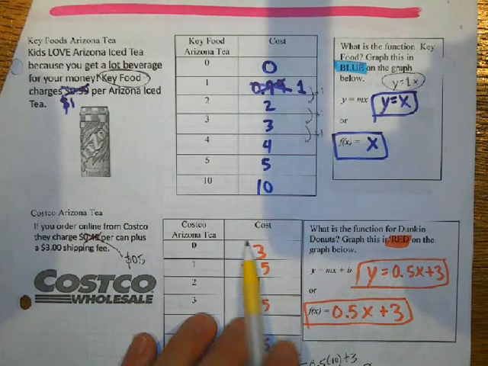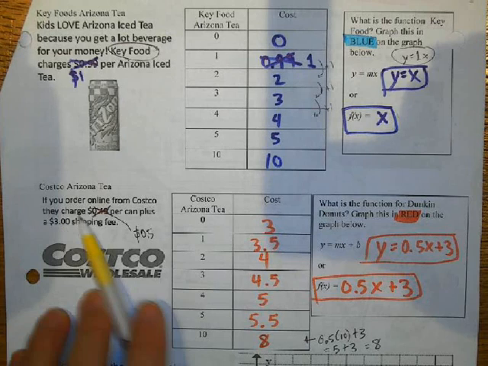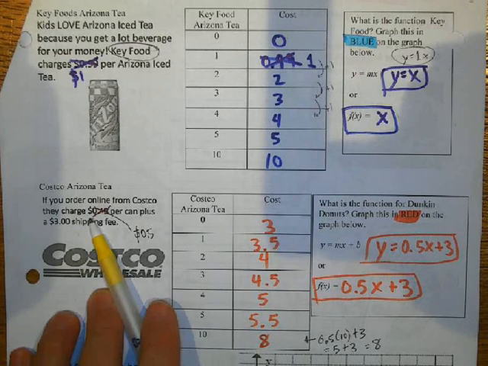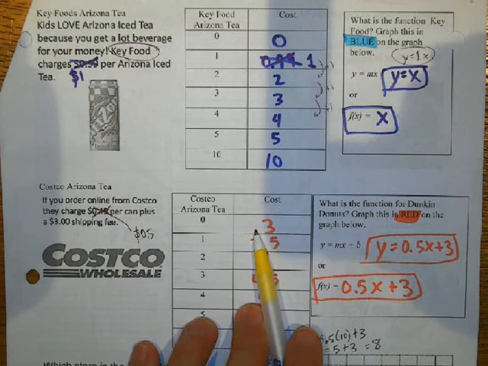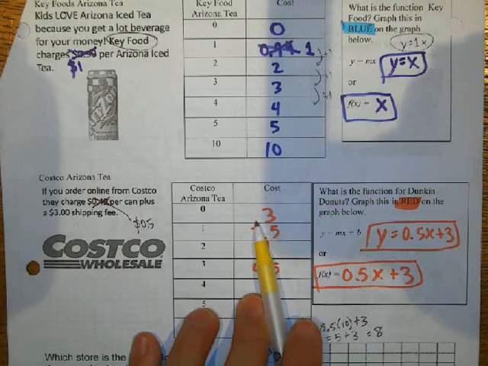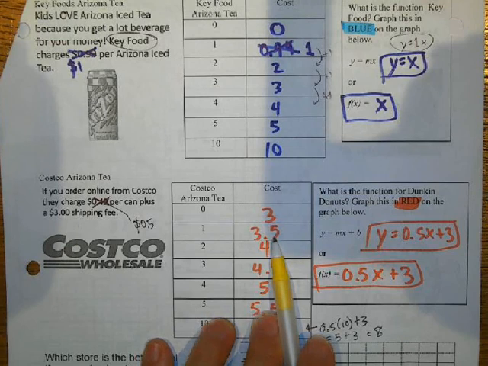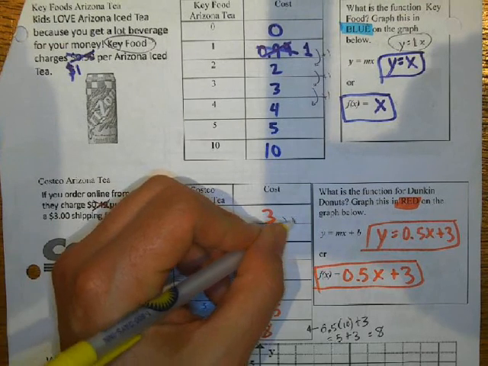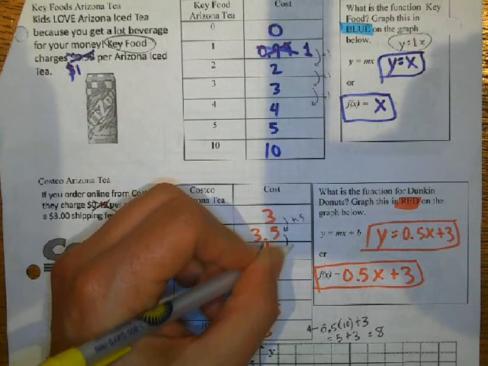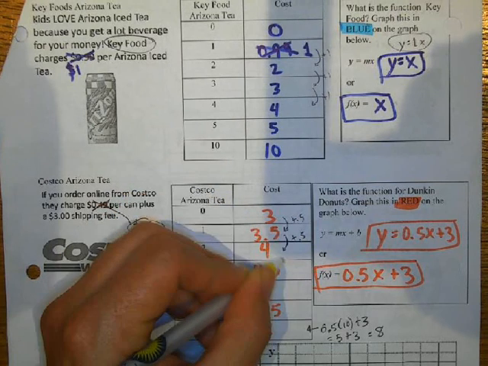And then here, if I get my tea at Costco, they charge 50 cents per can, but a $3 shipping fee. So we start off with $3 if I ship nothing, and then we keep adding 50 cents. So plus 0.5, plus 0.5, and so on.